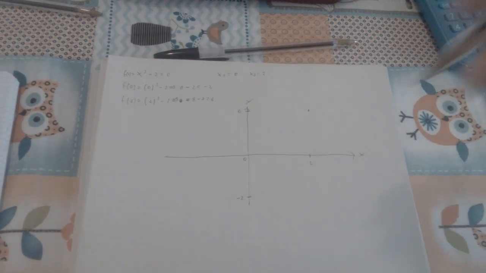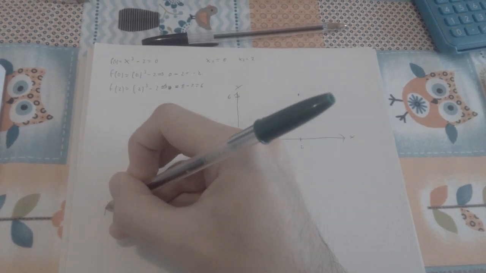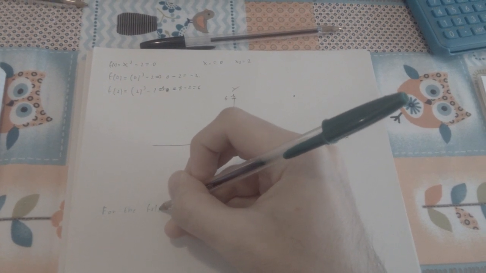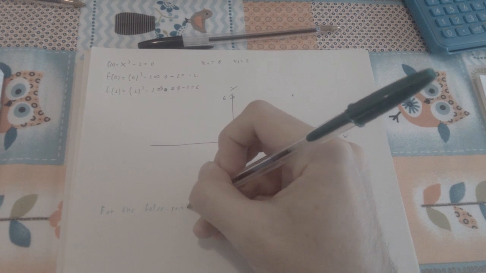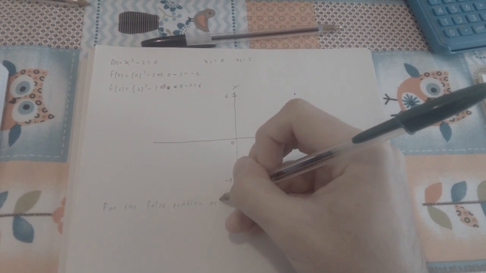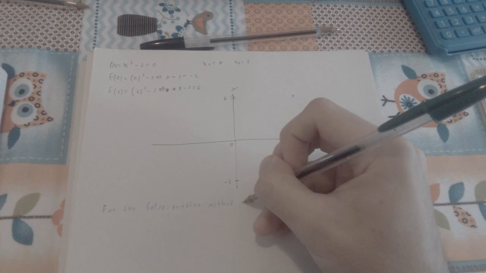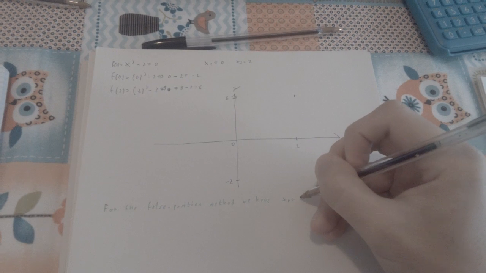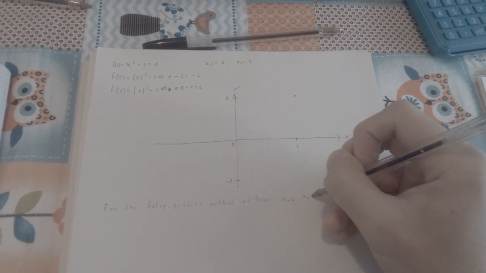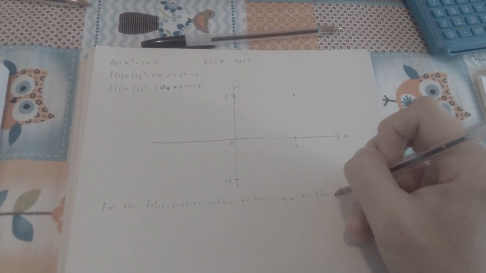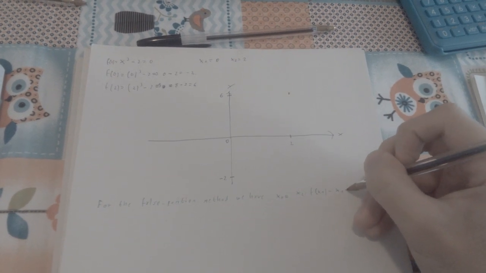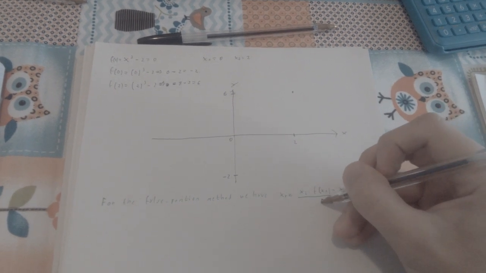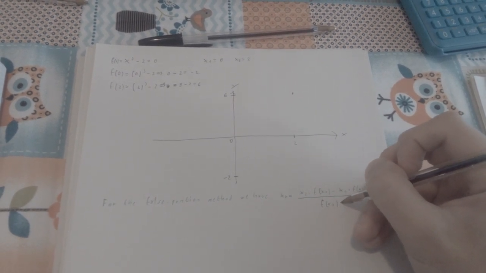I'm going to write the formula once again. For the false position method, we have x r equal to x2 times f of x1 minus x1 times f of x2, everything over f of x1 minus f of x2.